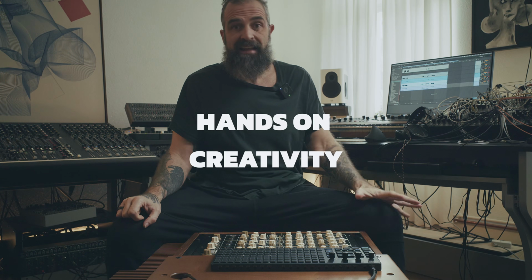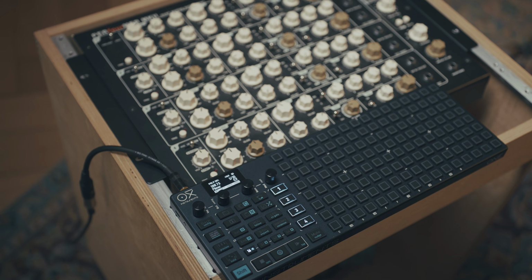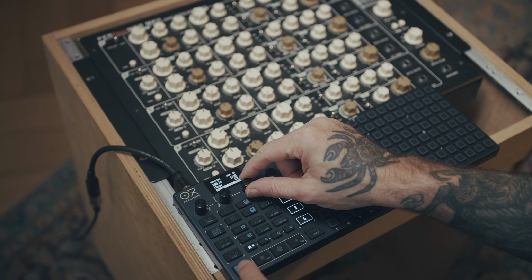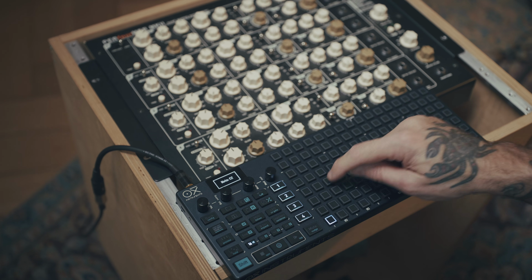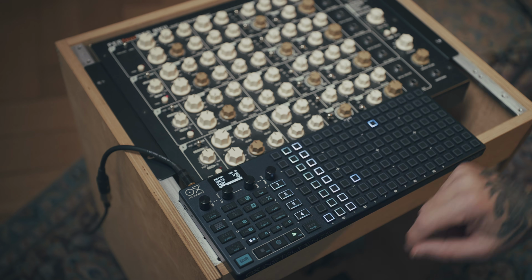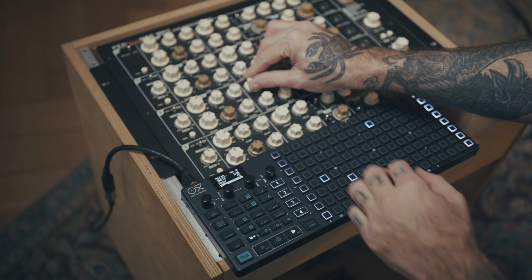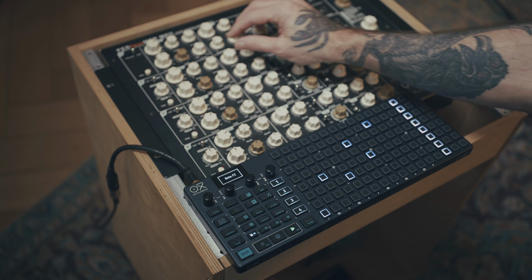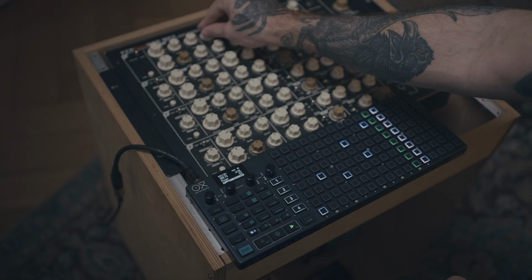Now that I showed you what a sequencer is and how it works, let me share with you 7 reasons why a hardware sequencer can elevate your music production. Number 1. Hands-on creativity. With an external sequencer, you are no longer tied to a mouse and screen. You can twist knobs, press buttons, and interact directly with your music. This tactile approach often leads to more inspired ideas.